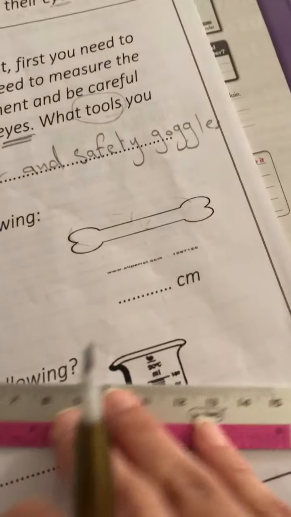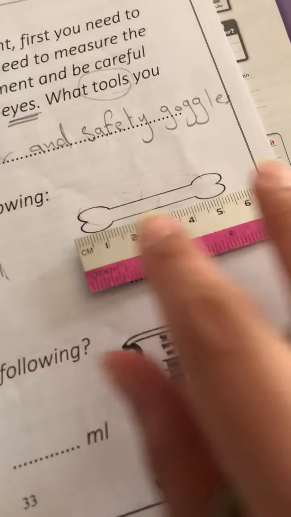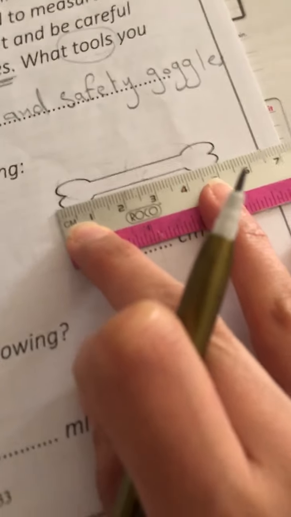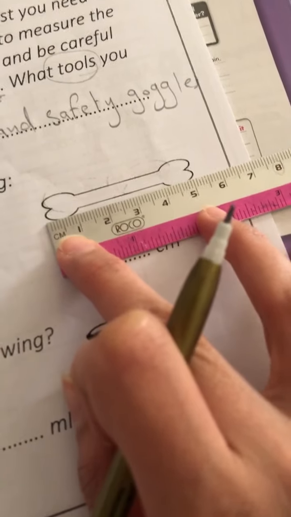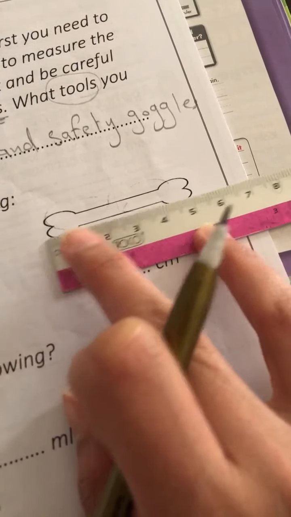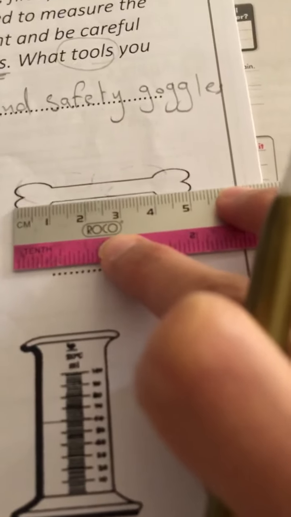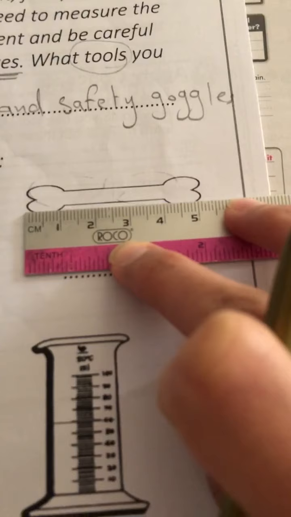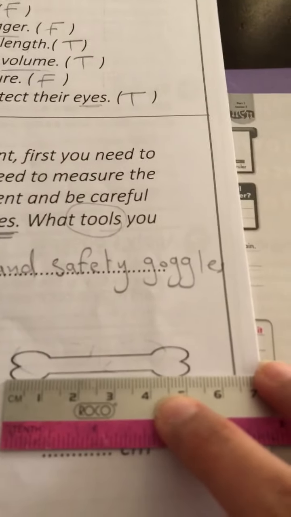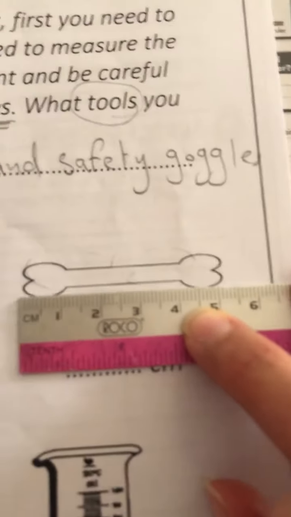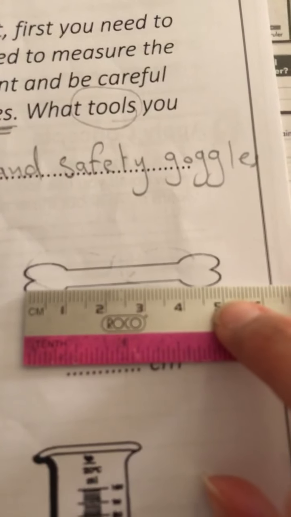Okay, and this bone, how can we measure it? Okay, from the beginning of it until the end. So from the beginning of it until the end of it. Okay, read the number now. It is 5 centimeter. Okay, write it.